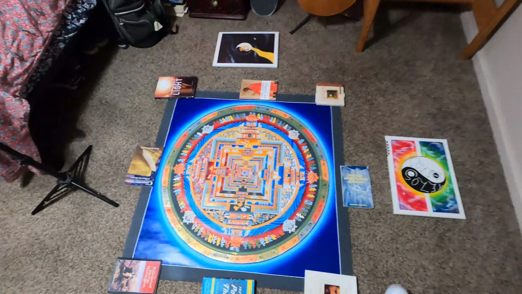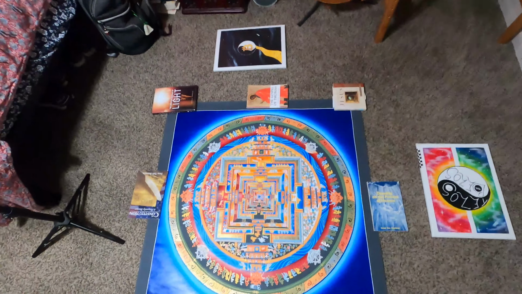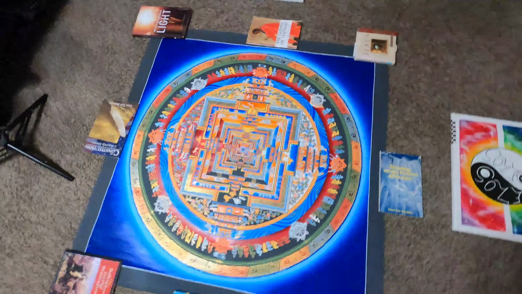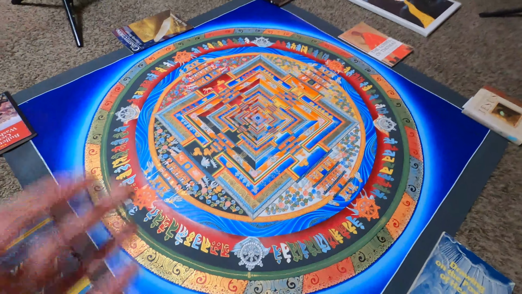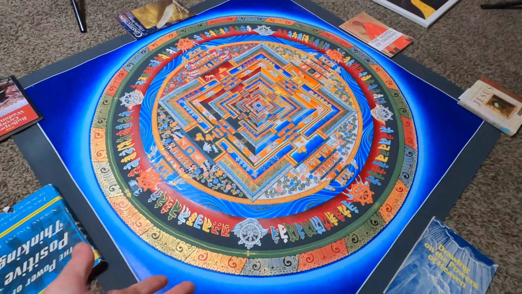So this is just my collection, you guys. This right here is actually a 100% authentic hand-painted Tibetan painting. I mean, it's a magic circle, right? But this right here has a bunch of really beautiful colors on it. You can see that this is hand painted. So this is one of my favorite pieces. I usually keep a lot of these put away just for practical purposes.